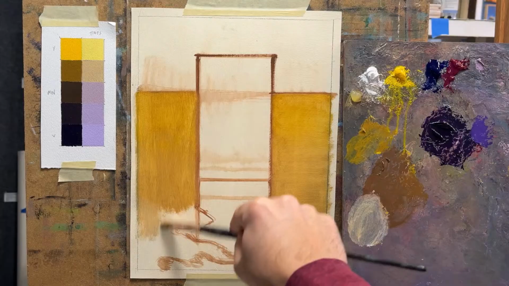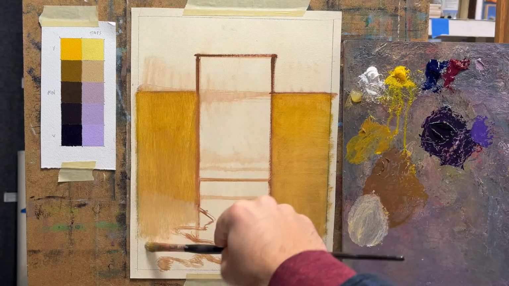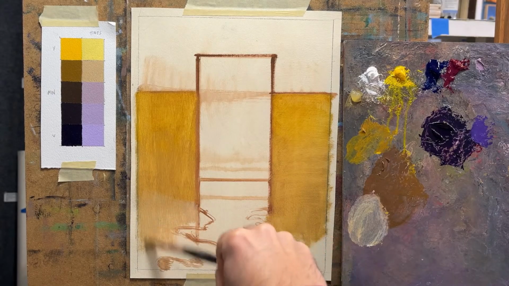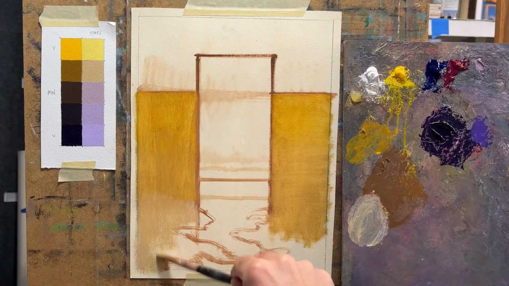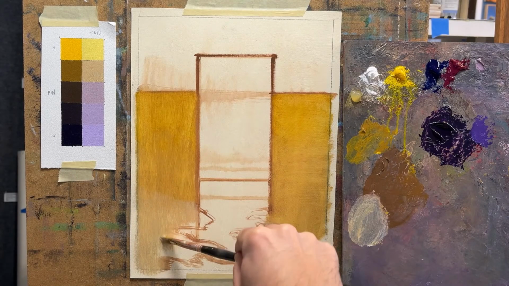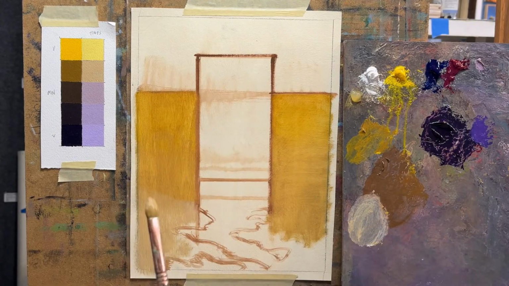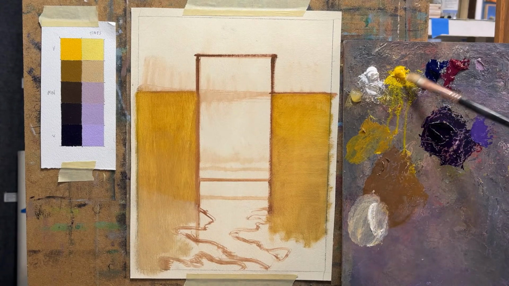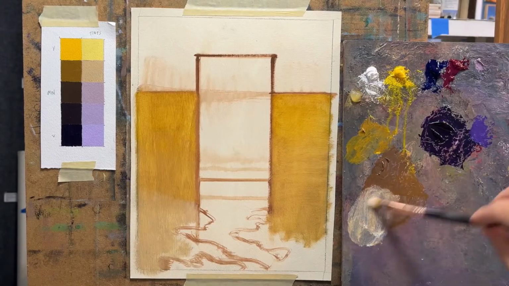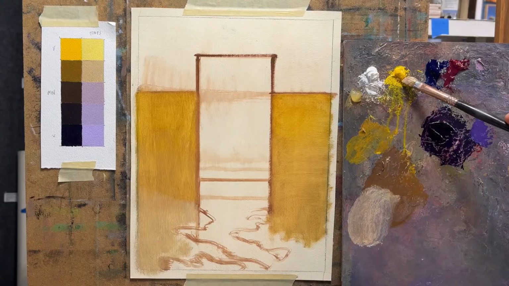Okay, so if you saw, I was just adding a little bit more of the titanium white, and what I'm using right now is a technique that we would call scumbling. Basically it's very similar to a dry brush technique, but I don't have a lot of paint on my brush. Again, the benefit of using a bristle brush is that you can be kind of rough with it and it's not going to damage the brush as quickly as a synthetic or softer hair brush.